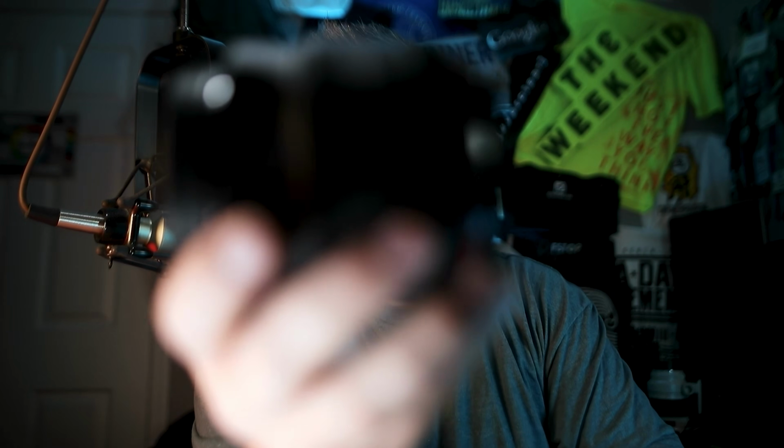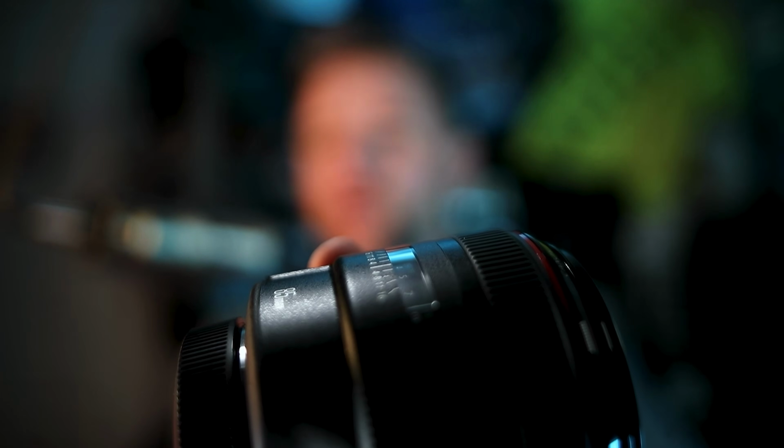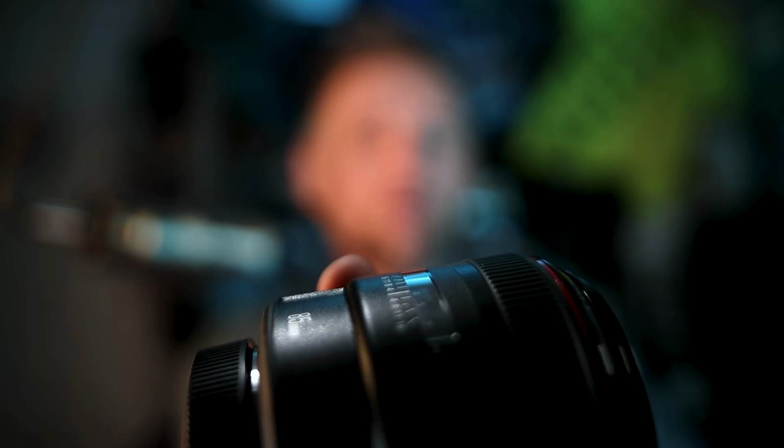Or is it? All right, so prime lenses have one focal length, great low light performance, and beautiful bokeh. The bokeh is so good. It's so good. Beautiful bokeh.